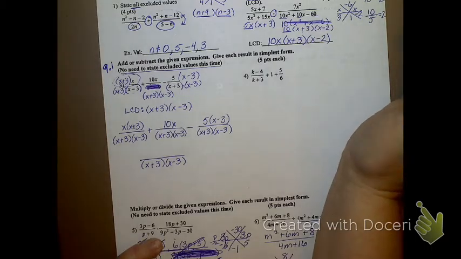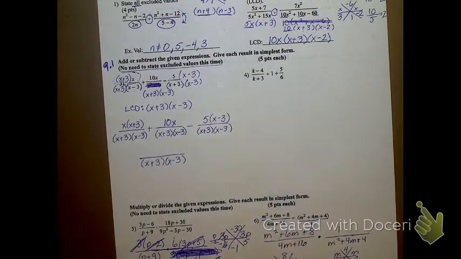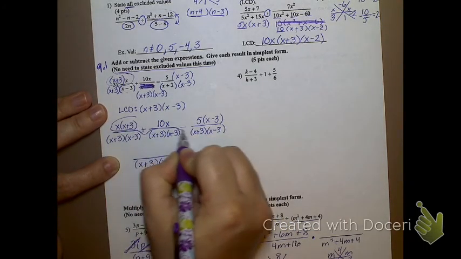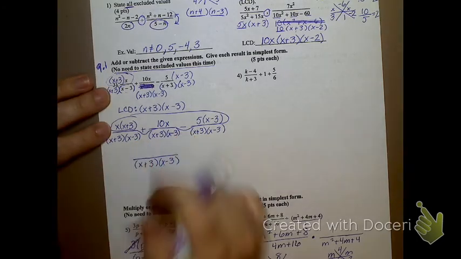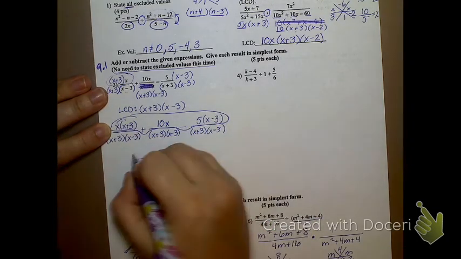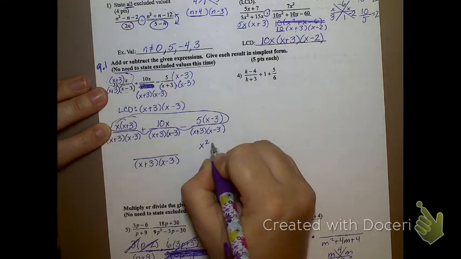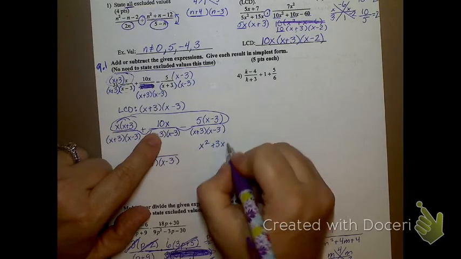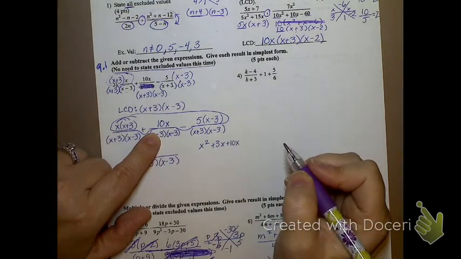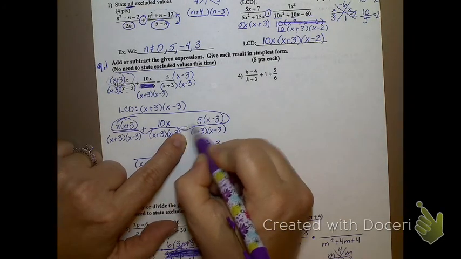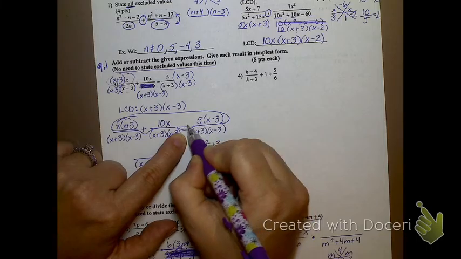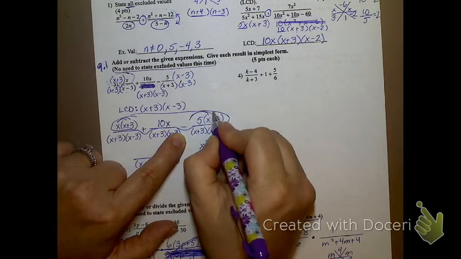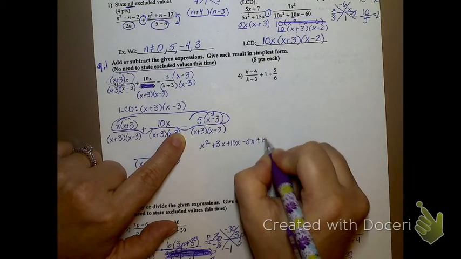Okay. Now, I like taking a separate piece of paper here. You might not have a separate piece of paper, so let's just see what we've got. If I look at all of this right here, notice I'm taking those signs in the middle with it. I have x squared. I'm going to write it over here for a minute. X squared plus 3x plus 10x. Right? So far, so good? And then this would be a negative 5 times x is minus 5x. And negative 5 times negative 3 is positive 15.